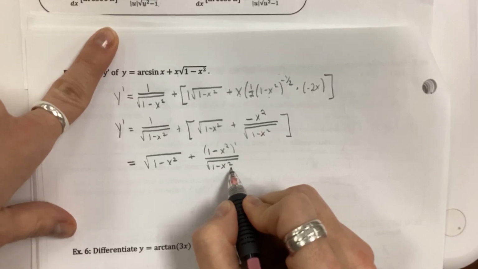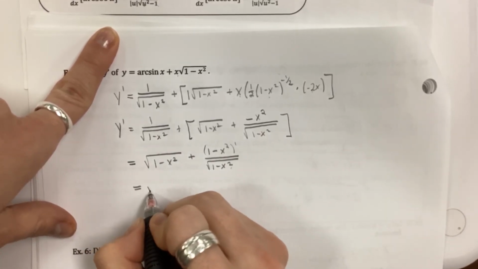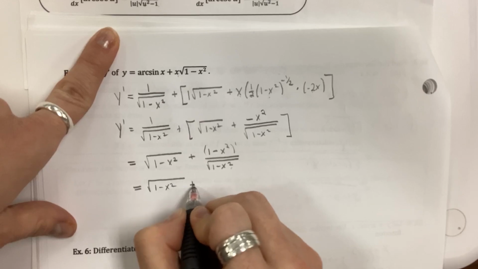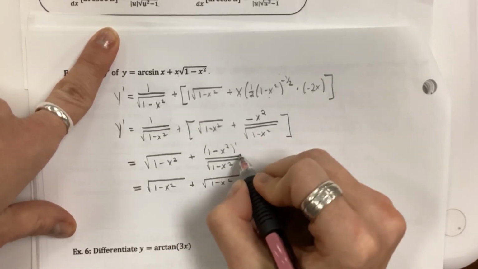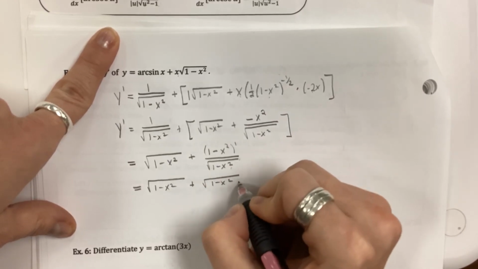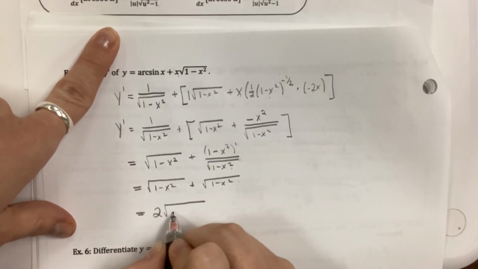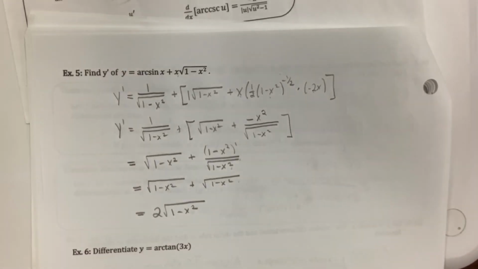This has an exponent of 1/2. So what I essentially have is 1 minus x squared plus square root of 1 minus x squared, because these exponents subtract to leave me with 1/2. So my final answer is just 2 times the square root of 1 minus x squared.